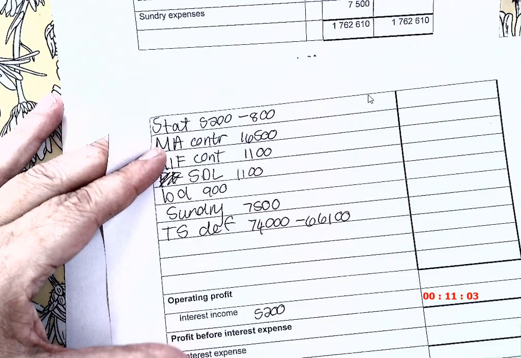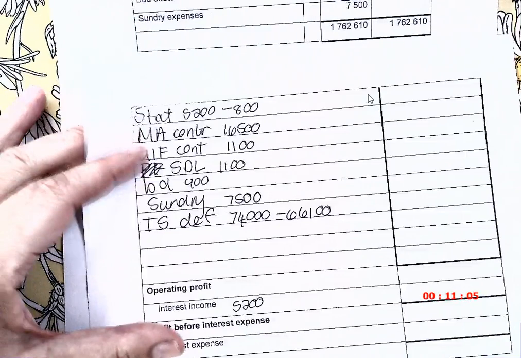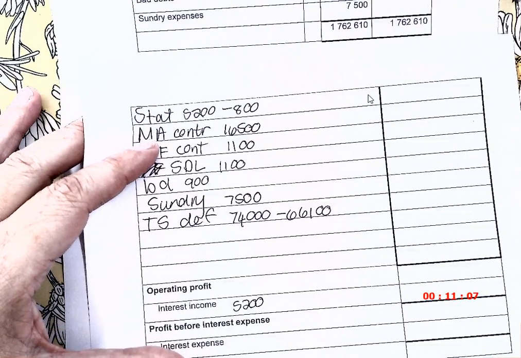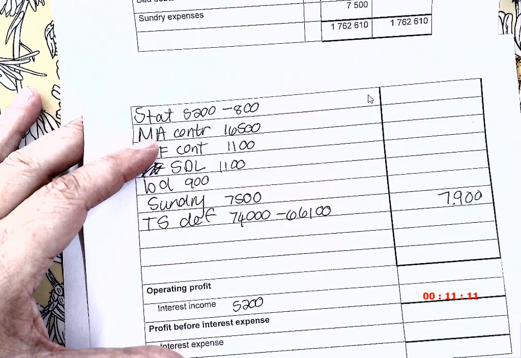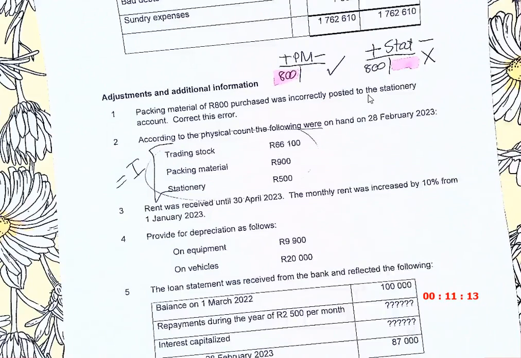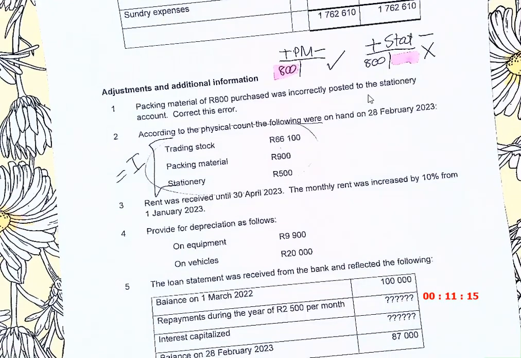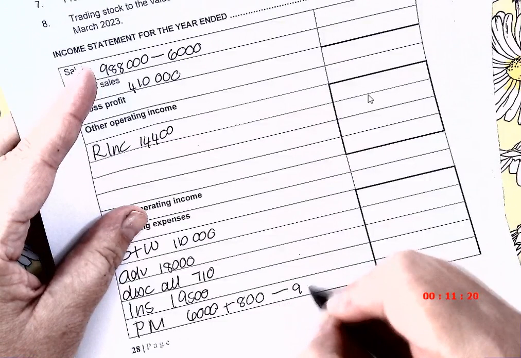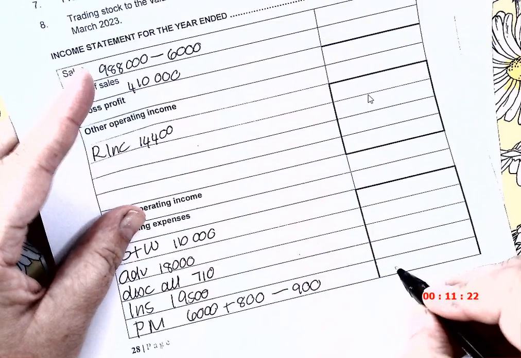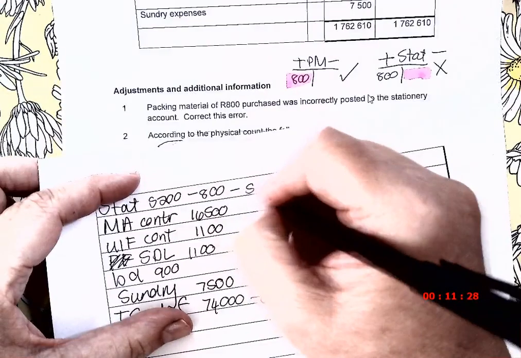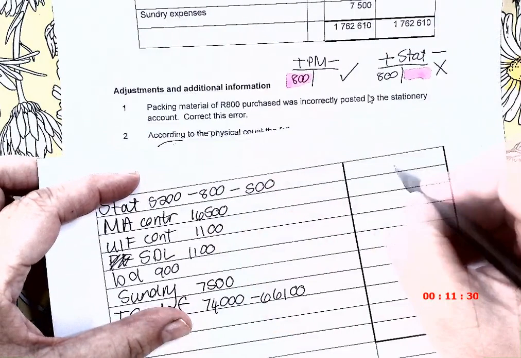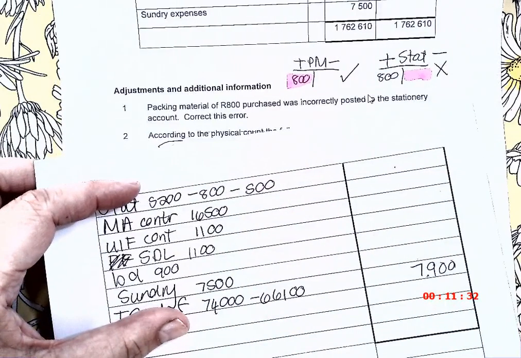I'm reading it so that you can see that I'm saying different things. So that gives me what? It's something 900. And there's my deficit. The packing material, I know I have 900 left. So I subtract it because I want to get the used ones. The stationery, I've got 500 left. And I subtract it because I want to have the used ones. Okay.